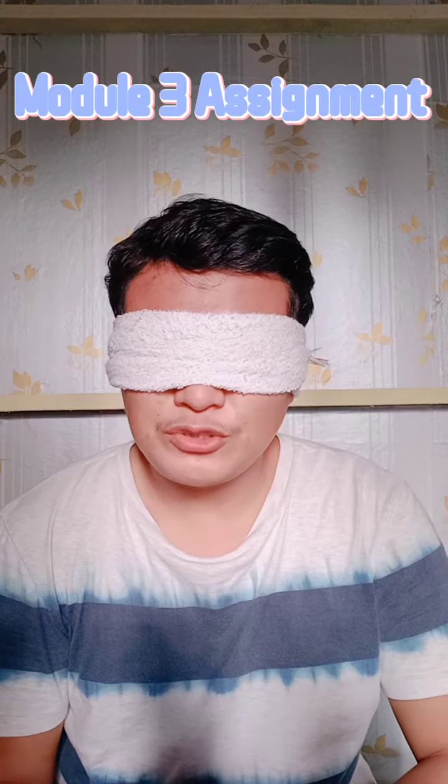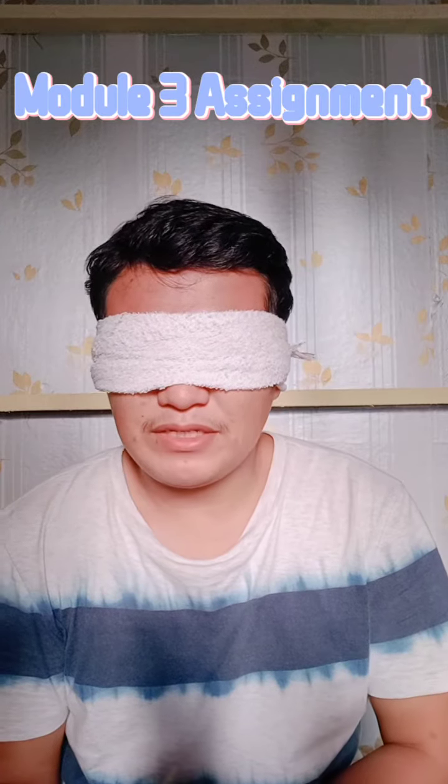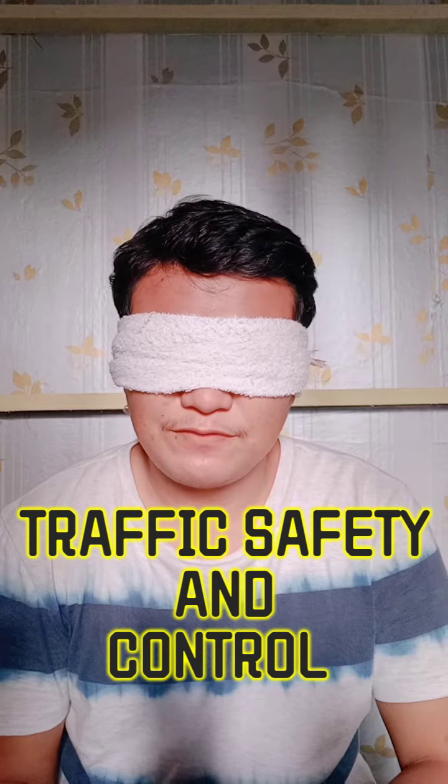This is a benefit activity, Module 3 assignment. The topic is traffic safety and control. Traffic safety and control, or traffic control, has three primary aims. First, it reduces traffic conflicts and delays. Second, it reduces traffic accidents. And third, it economizes police time. So, what is traffic control?